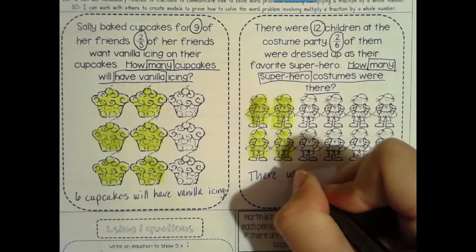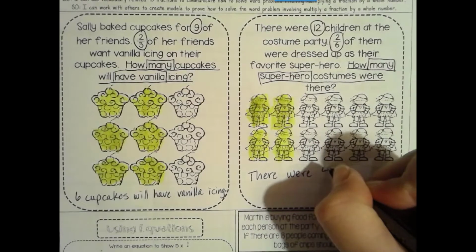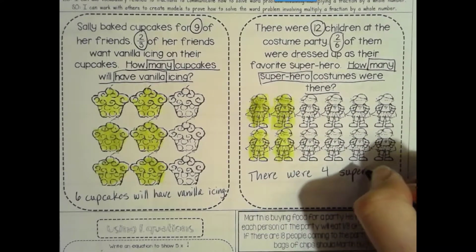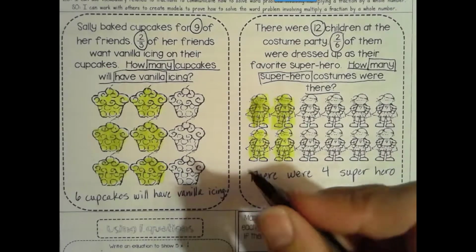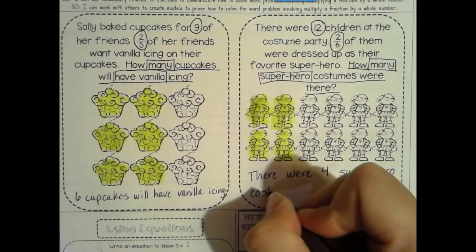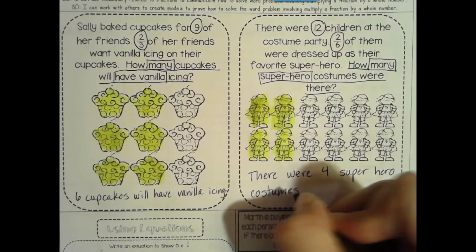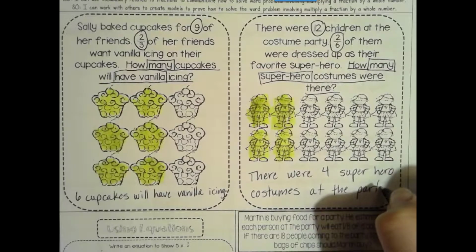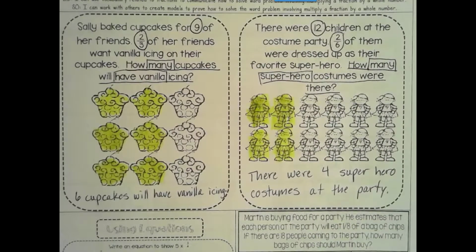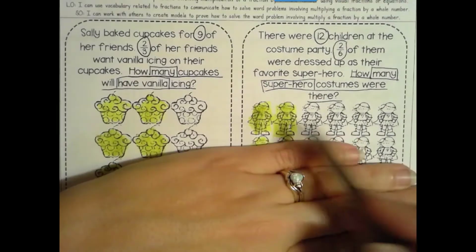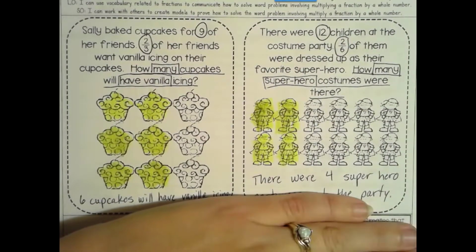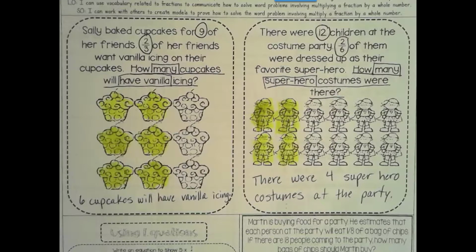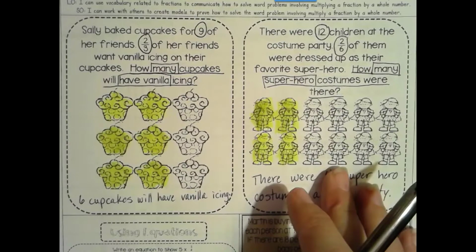There were 4 superhero costumes at the party. Because out of the 12, out of this group of 6, there were 2. Out of this group of 6, there were 2. So a total of 4 out of all 12 children. So that's using a model to help us solve the problems. Now we're going to look at using an equation.